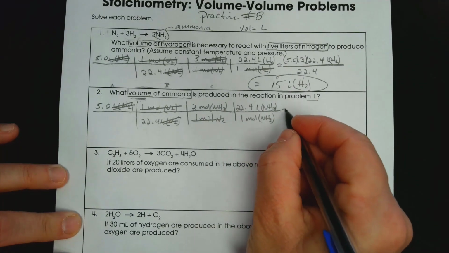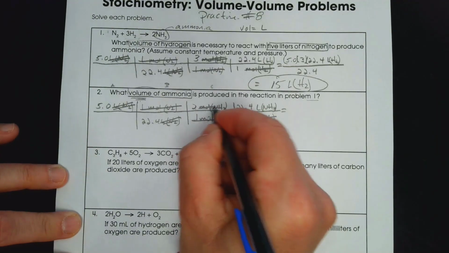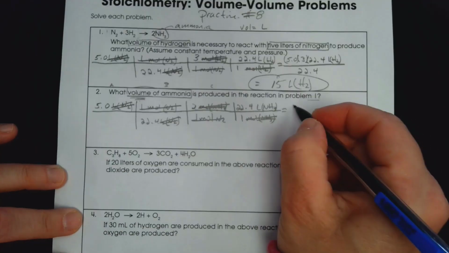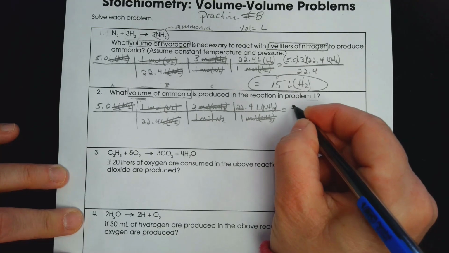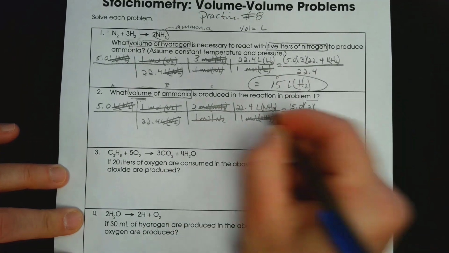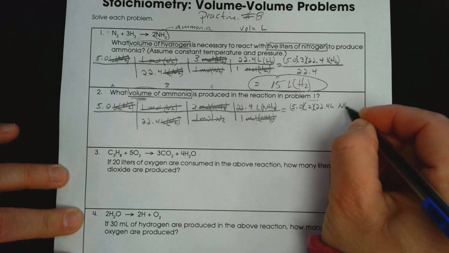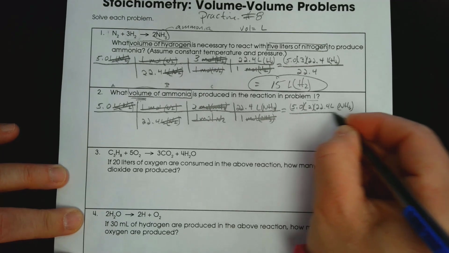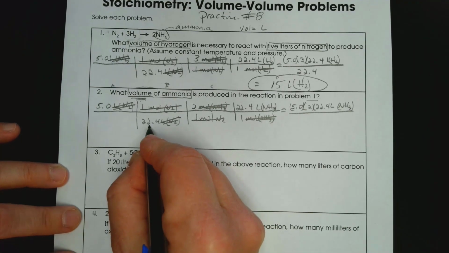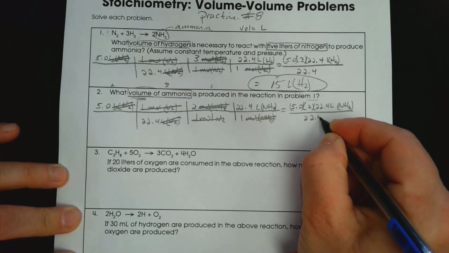And now we have the ability to cancel out our unit of moles of ammonia here and moles of ammonia here, and we're left with 5.0 times 2 times 22.4 liters of NH3 over, and again we've got 22.4 times 1 times 1, that's going to make 22.4.